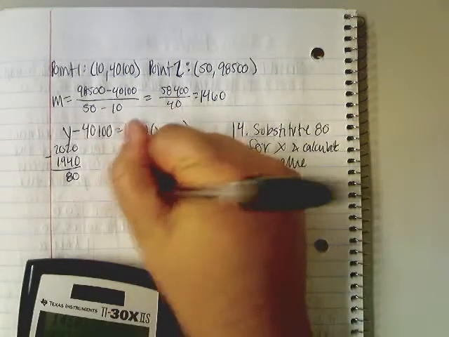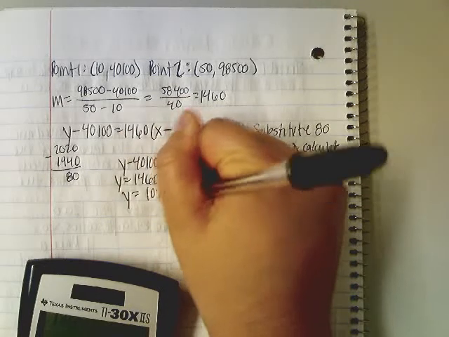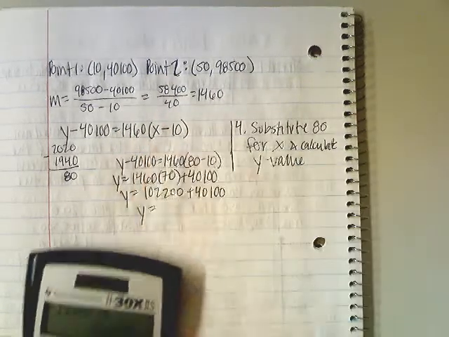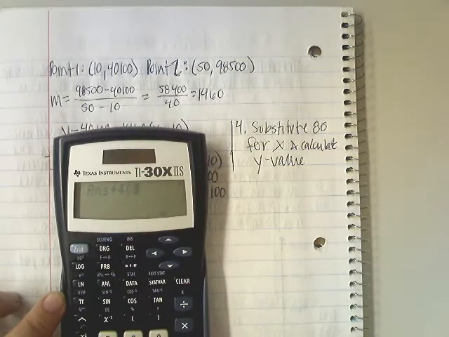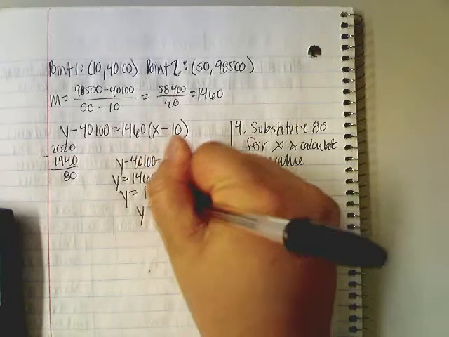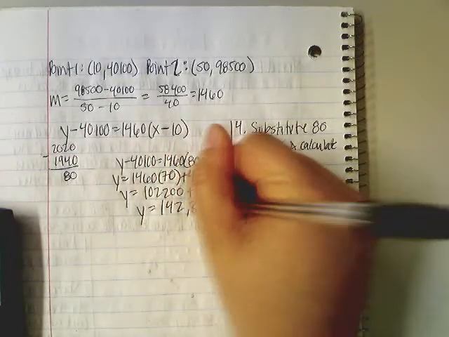So y, just to show this step, and then I add them. So plus 40,100, and you get y equals 142,300.